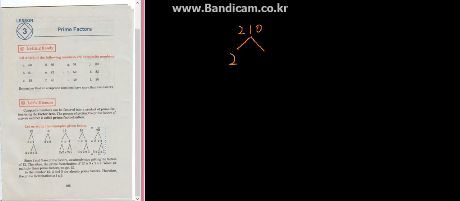Let's divide by 2, and this would be 105. Now let's try 3. If I divide it by 3, this becomes 35. Let's divide by 5. It's going to be 5 and 35 is a multiplication of 5 multiplied by 7.